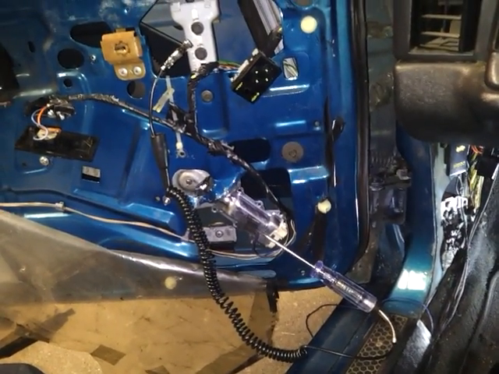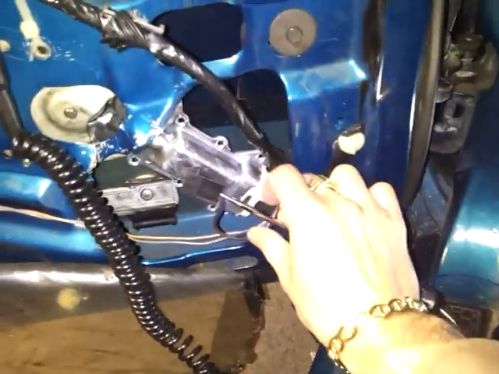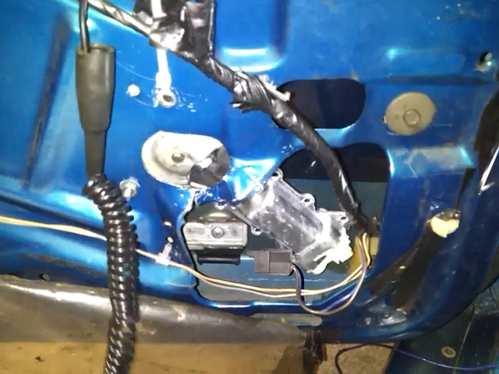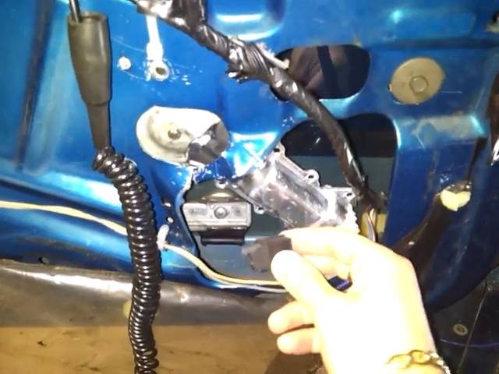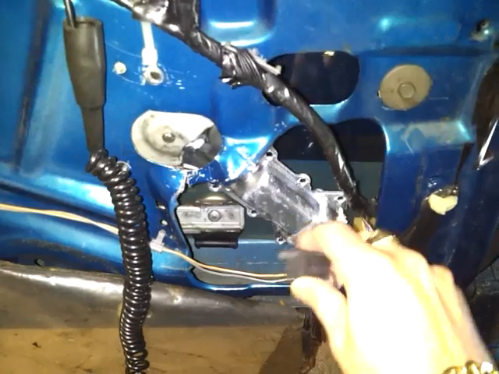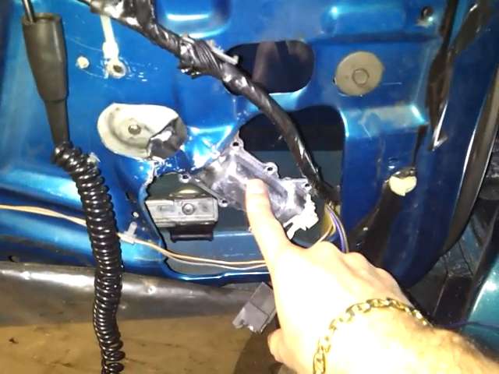And if you do have, say everything checked out fine coming here, you have power and ground, and polarity gets reversed, that means your motor's messed up, so you have to replace that bad boy.